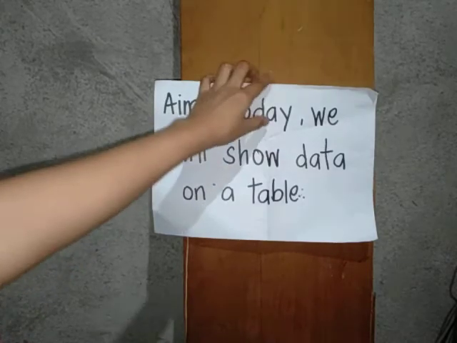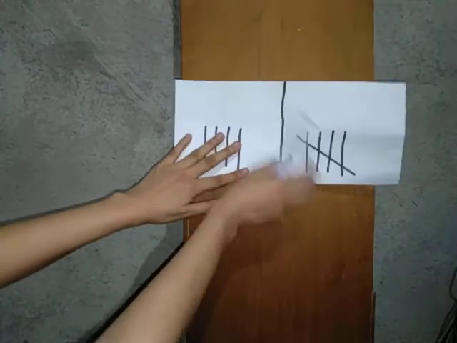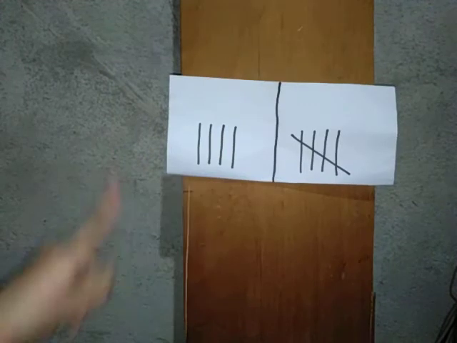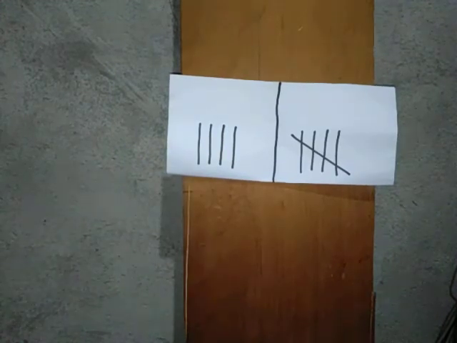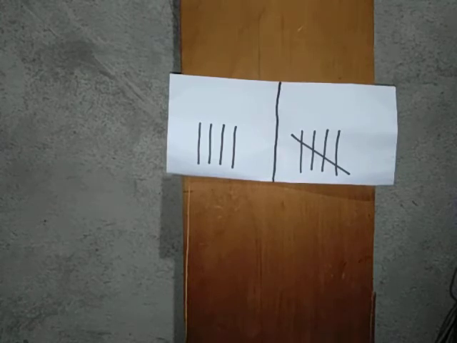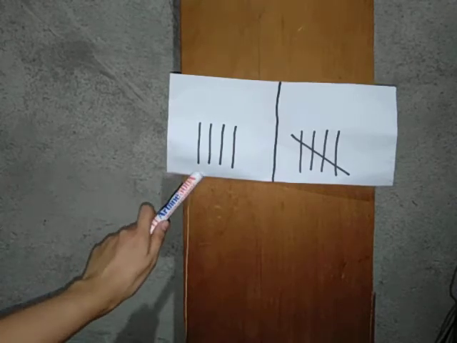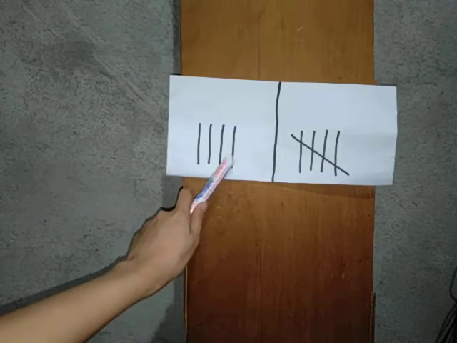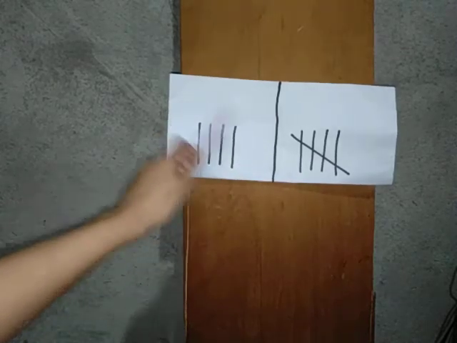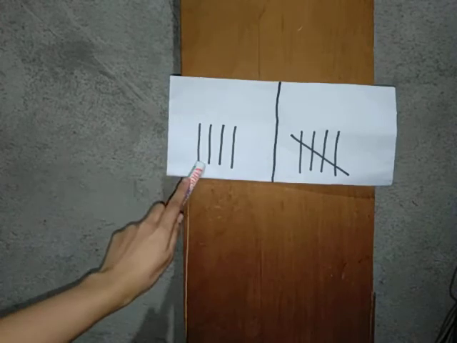But before we start our lesson, I want you to remember this. I know that you already encountered that kind of bar. Each bar stands for, or is equivalent to, 1. So, what is the number on the left side? If we count it like this, it will be 1, 2, 3, 4. Since there are 4 bars, these 4 bars are equivalent to the number 4.